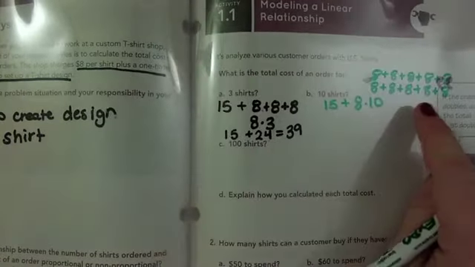So it's easier if you remember that when it's $8 per shirt and we have 10 shirts, you would just multiply. So 8 times 10 is 80 plus 15. You could do that by hand or use a calculator. 15 plus 80 is 95. So it's $95 for 10 shirts, $39 for 3 shirts. Let's do the next one.